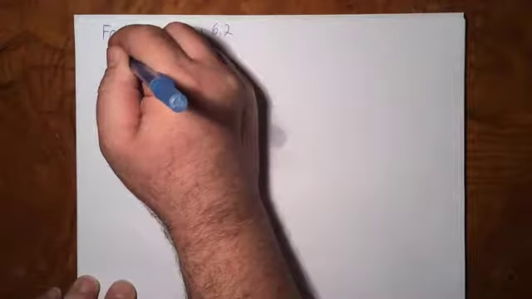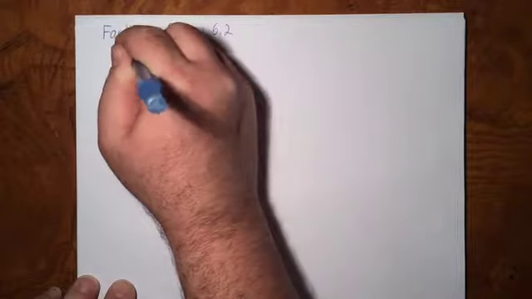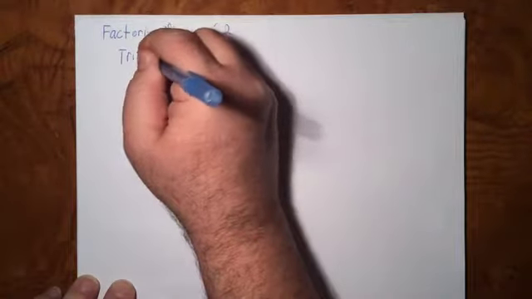Hello and welcome to our next section on our review in factoring. We're going to be taking a look at the work from your textbook in section 6.2. And this particular section covers factoring trinomials. Now, when we talk about factoring trinomials, we talk about factoring trinomials in a particular form.